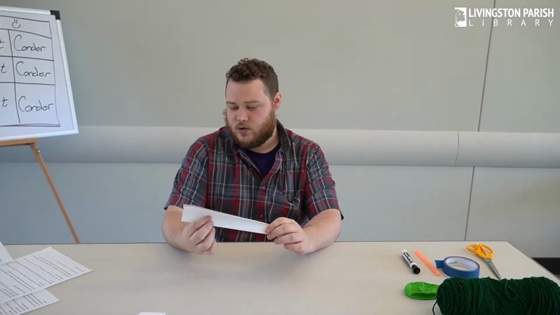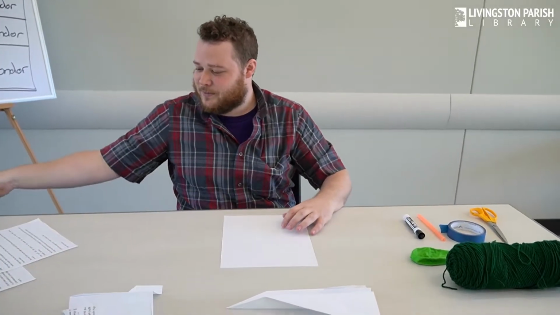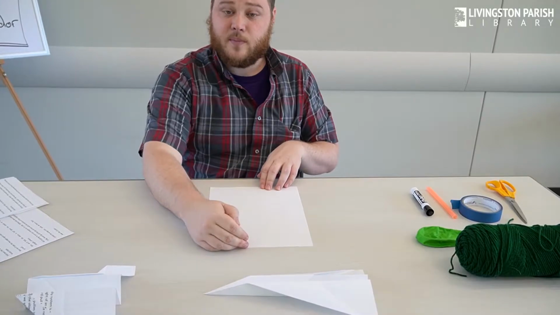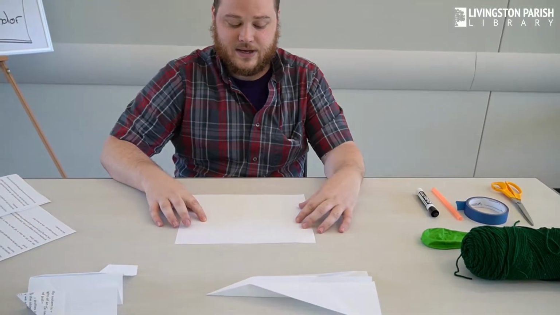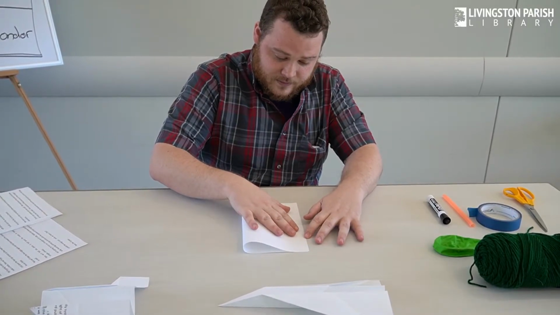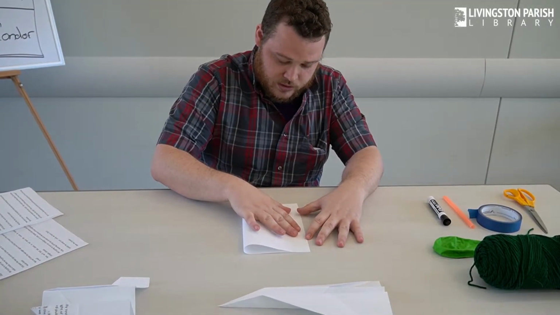Now on to the condor. The condor is a bit more complicated, but I believe in you if you believe in me. So we will start similarly to the other one, but instead of our paper being up and down, we're going to turn it sideways. I call this a hamburger fold. We're going to fold it in half where it is short and stuffy.